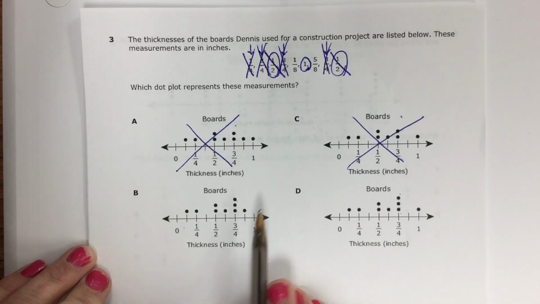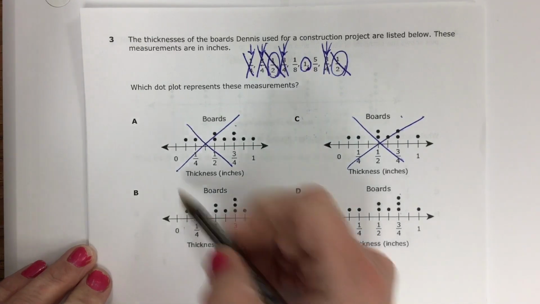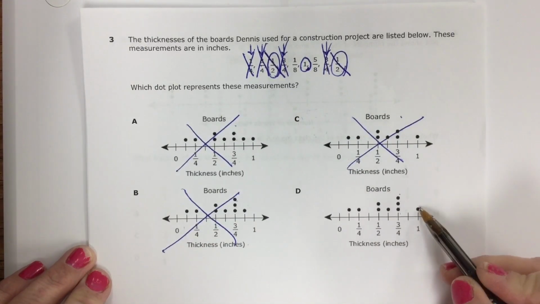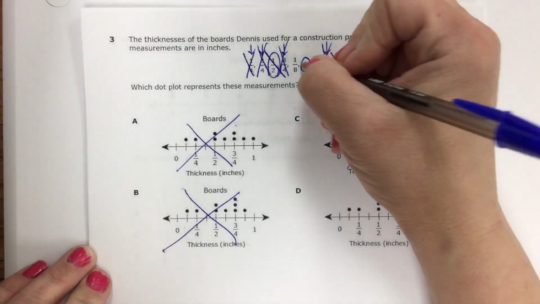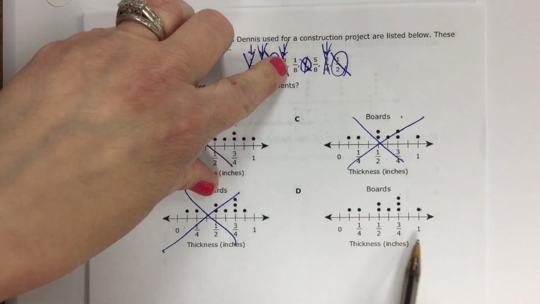1 whole should have 1 dot. Nope. 1 whole has 1 dot. Okay, so now let's look at 1/8 and 5/8.